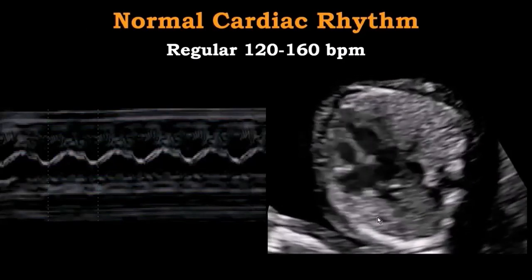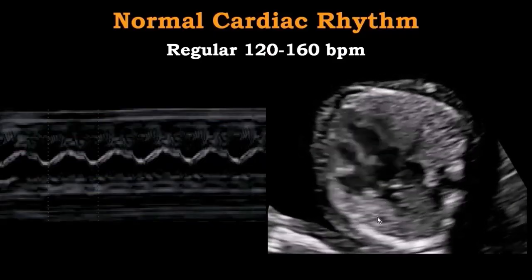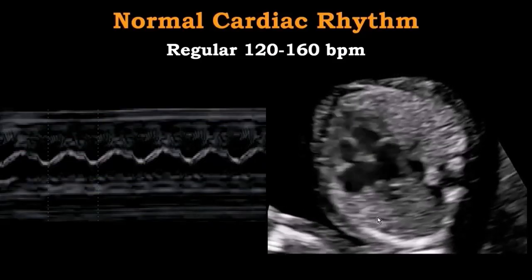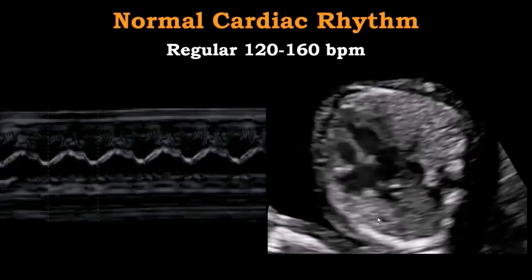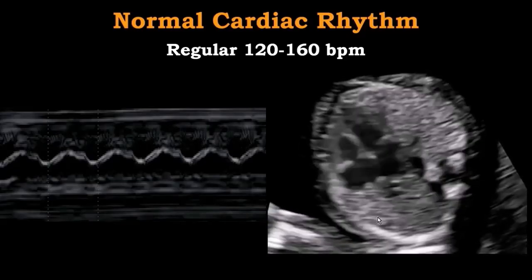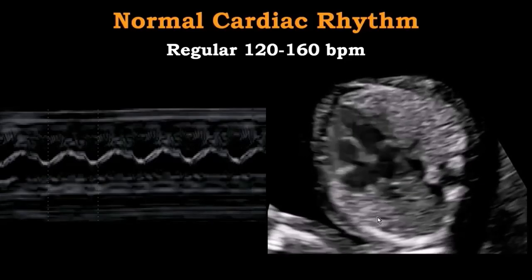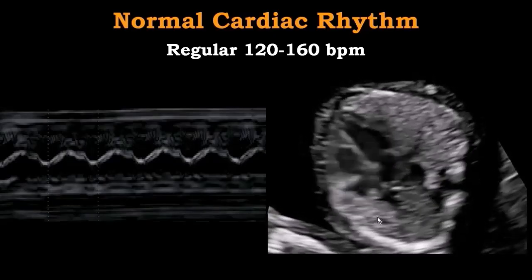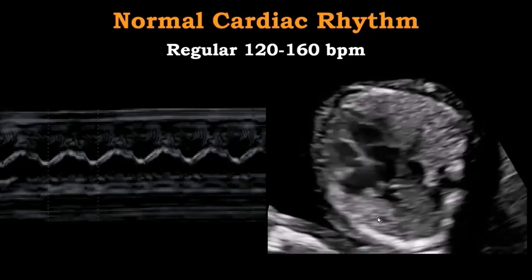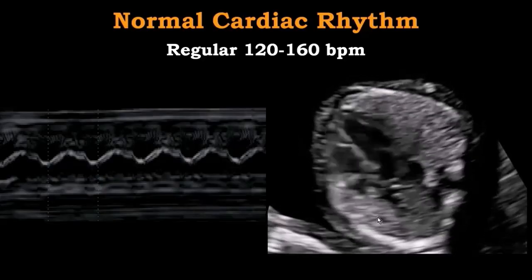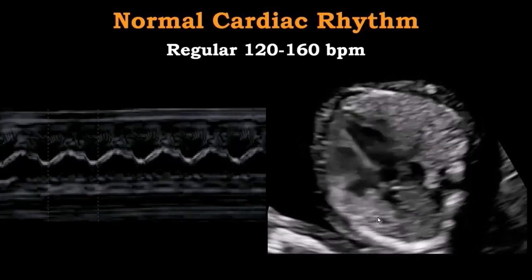Another important aspect of the cardiac evaluation, and you can see that even a very basic assessment of the heart requires paying attention to the cardiac activity. The cardiac activity is not just the fact that the heart is beating, but also we need to attempt to look at the cardiac rhythm. This is just a reminder that the normal cardiac rhythm should be recognized that early. It should have a lot of variability, so the heart rate is changing over time. And the rate should be between 120 and 160 beats per minute.